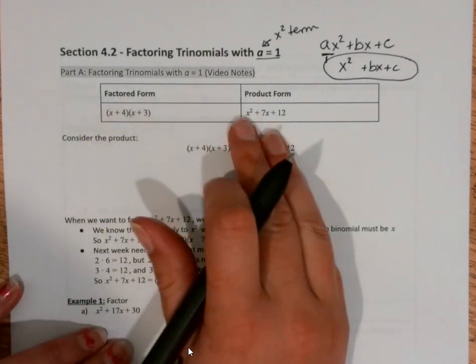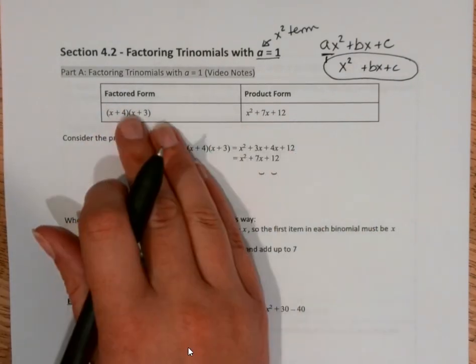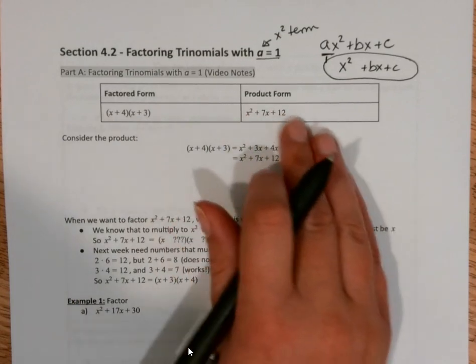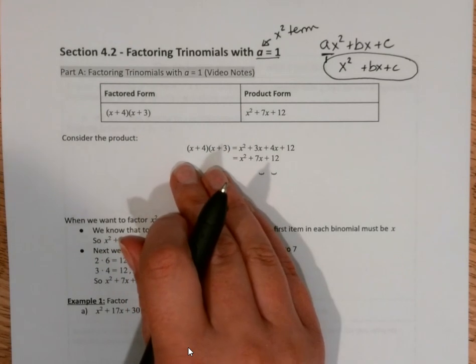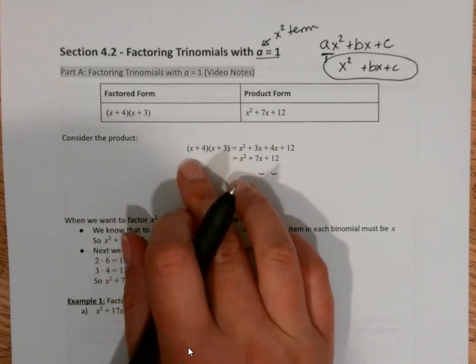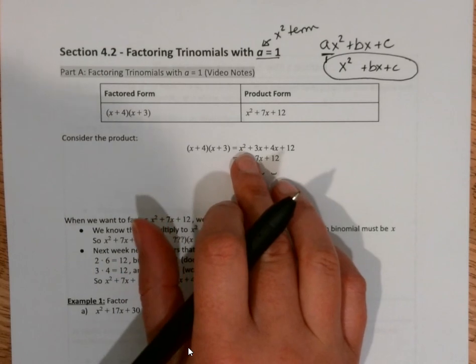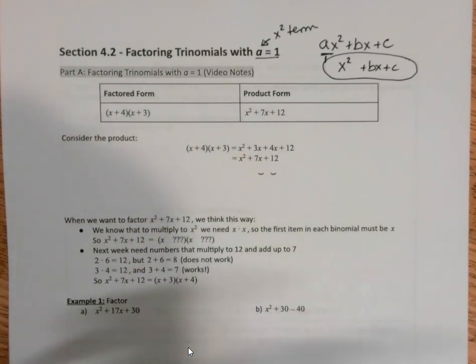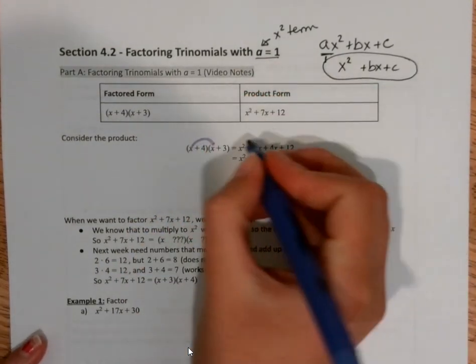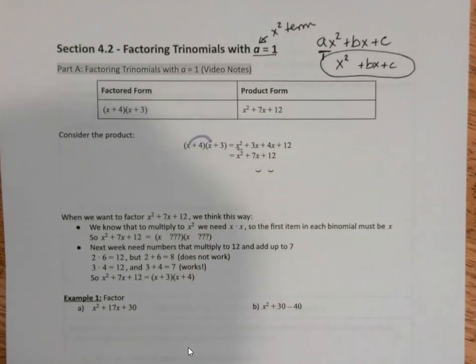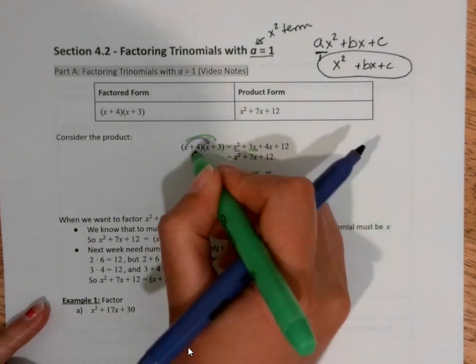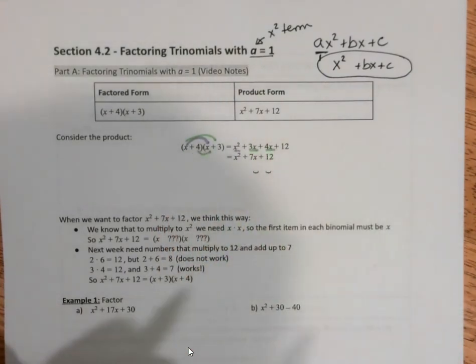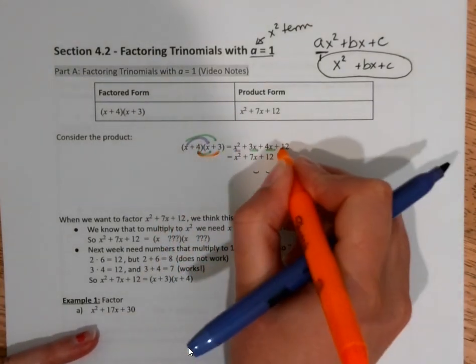What we're going to look at first right here is the relationship between the factored form and the product form, or the distributed form. So we've got a product right here to consider first of all. How does that distributed form work? What does the original factored form have to do with the pieces from the distributive form? So we know that when we distribute, we multiply our x times x to get our x squared. Then we multiply our x times 3 to get the 3x, our 4 times x to get the 4x. Then we finally multiply the 4 times 3 to get the 12.